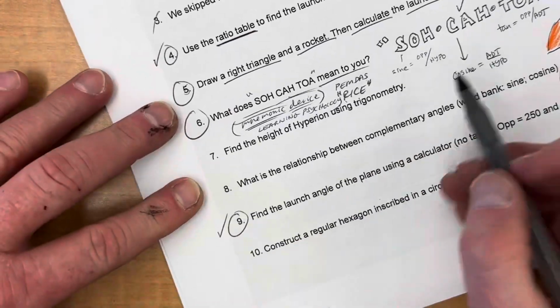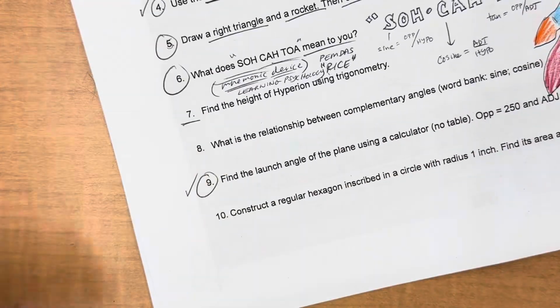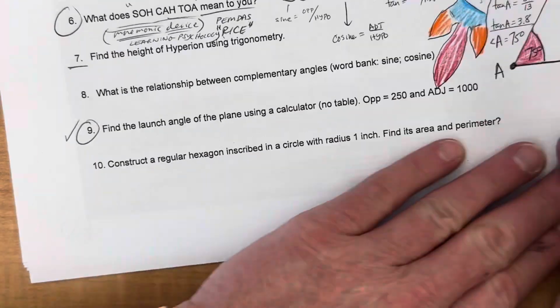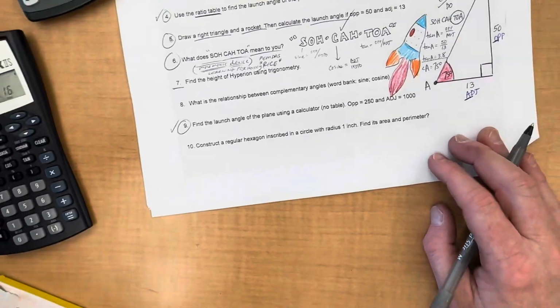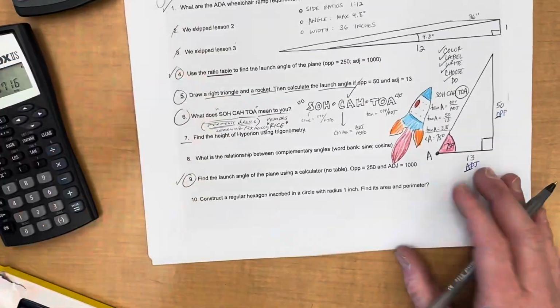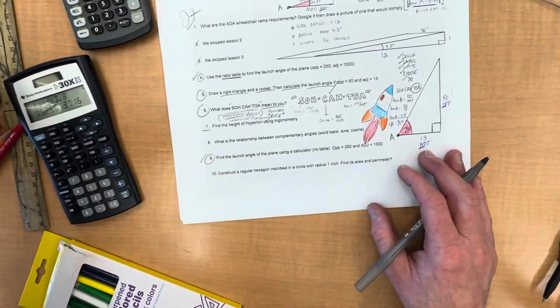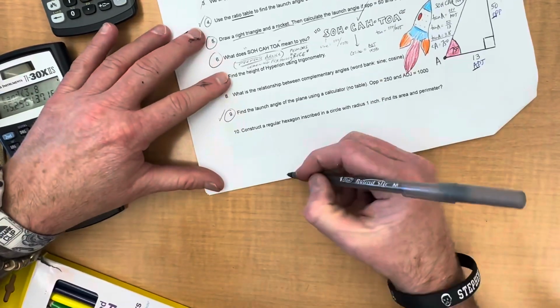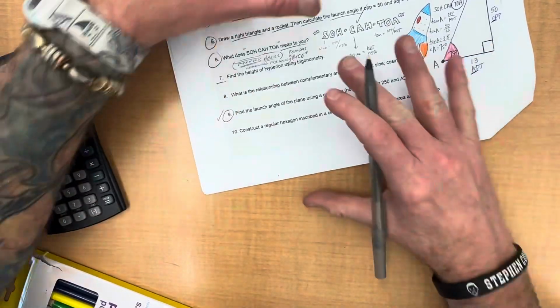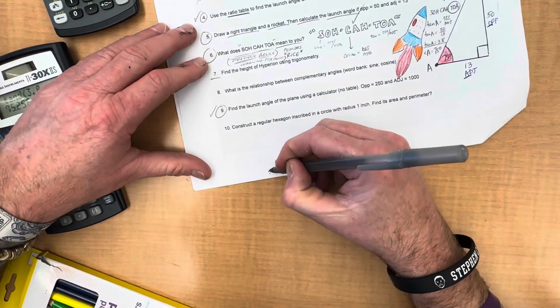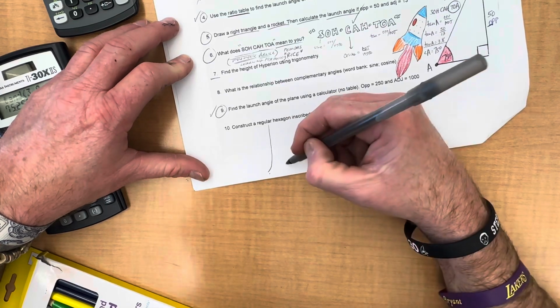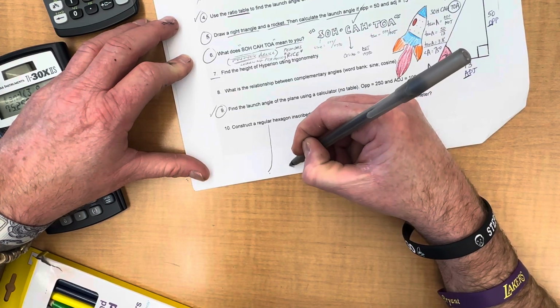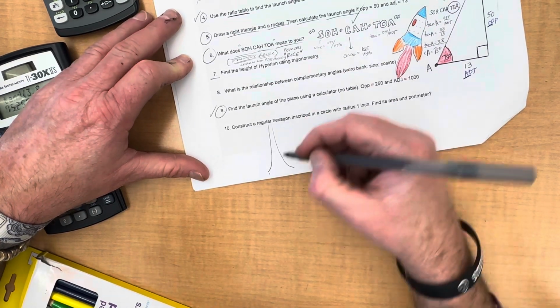All right, number 7, find the height of Hyperion using trigonometry. Let me zoom out a little bit. Okay, so we've got the wheelchair ramp, we've got the rocket. Here comes our tree. Just want to make sure to get this somewhat looking good. Oh yeah, so here's our tree.